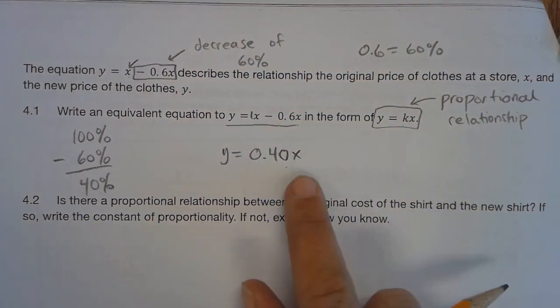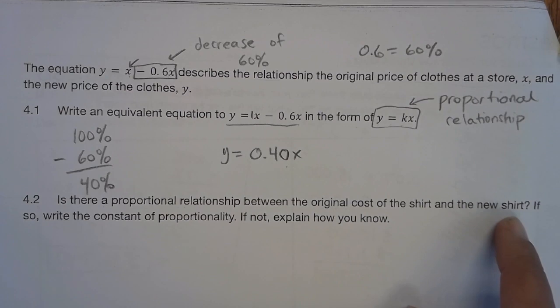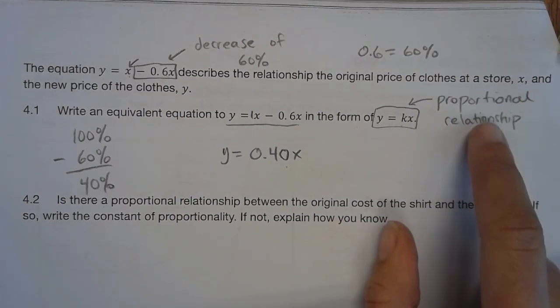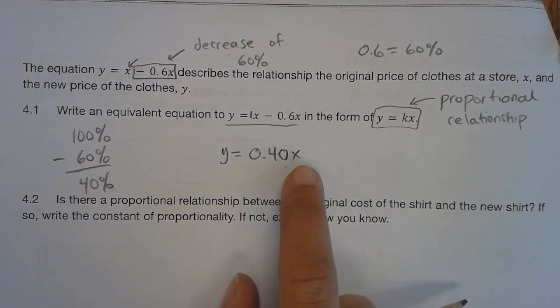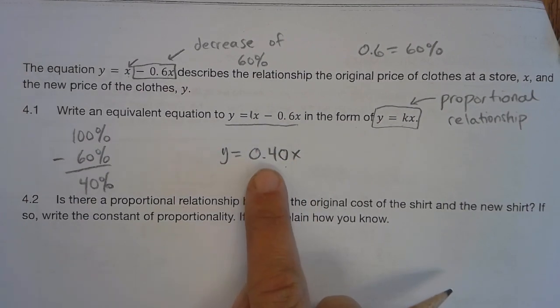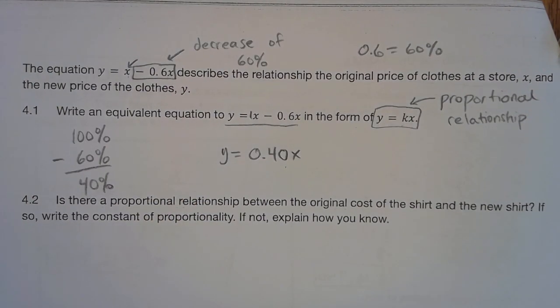Okay, and now that we've written it in this form, is there a proportional relationship between the original cost of the t-shirt and the new shirt? Yes, because we can write an equation in this form. All we have to do is multiply x by a constant number, the constant of proportionality, and we'll get y, the new price of clothes.